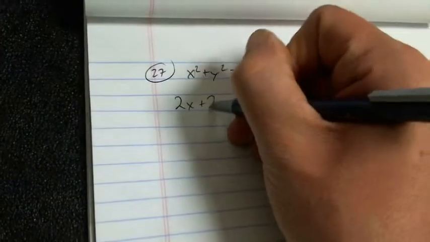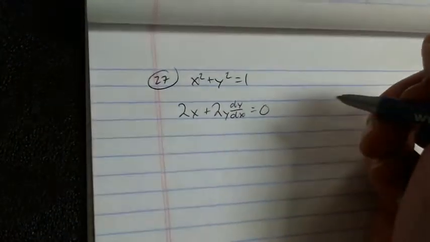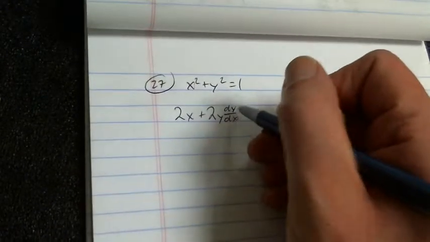Alrighty, moving right along. Number 27. So 27. Let's see, we want to find the first and second derivative. So we start with a nice, happy, friendly equation like x squared plus y squared equals 1. Take the derivative, and get 2x plus 2y dy/dx equals 0. And then we just solve for dy/dx.